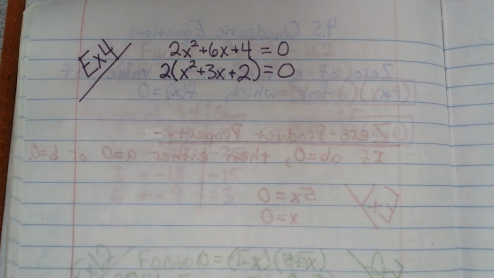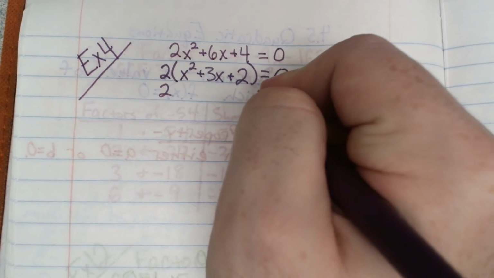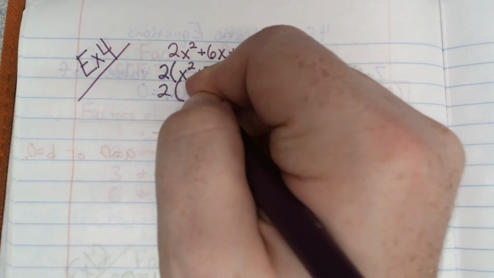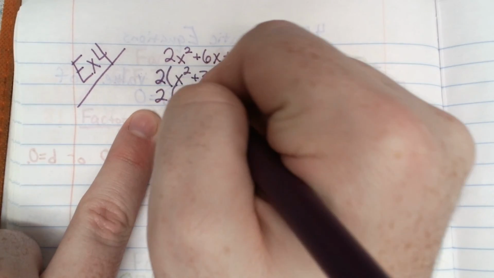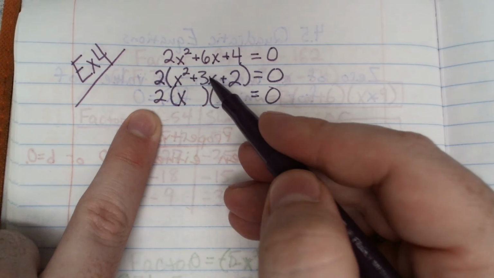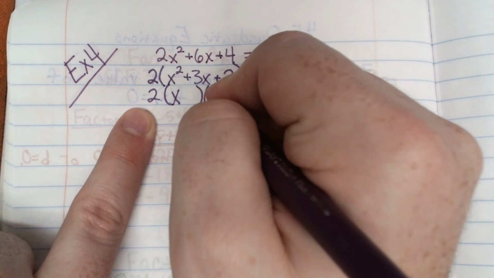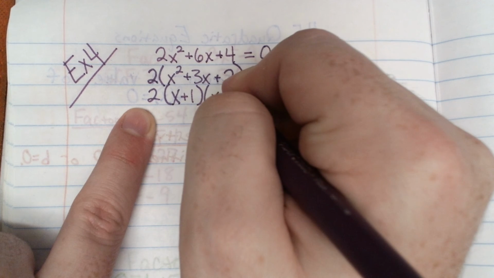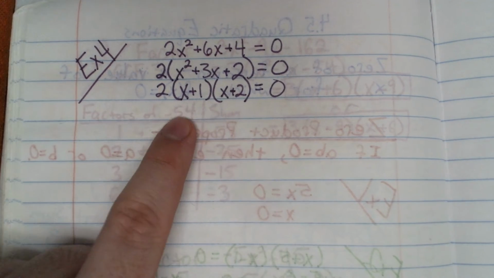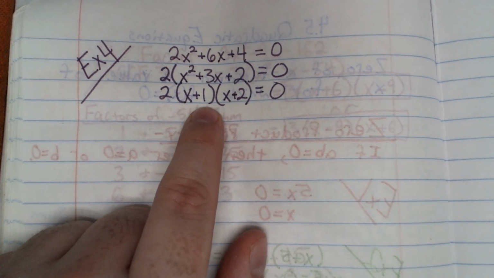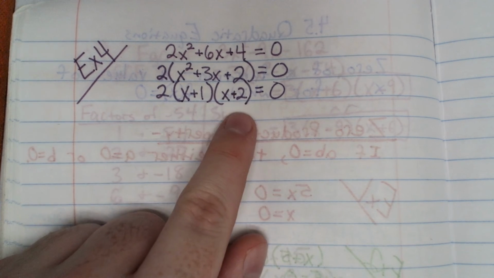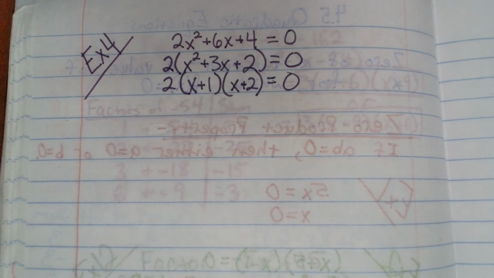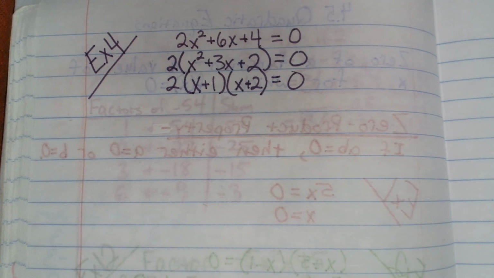And now we want to factor this quadratic. We still have our 2 here, but we're going to want two numbers that multiply to get 2 and add to get 3. And those numbers have to be 1 and 2. 1 times 2 is 2, 1 plus 2 is 3. So this is the correct factorization of this problem.